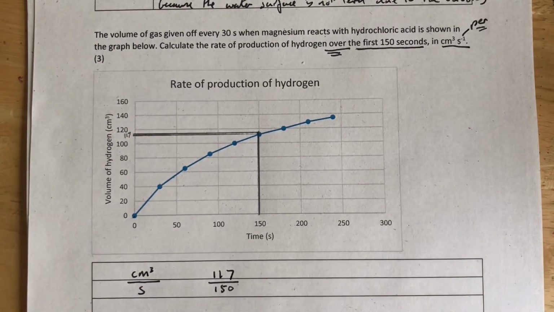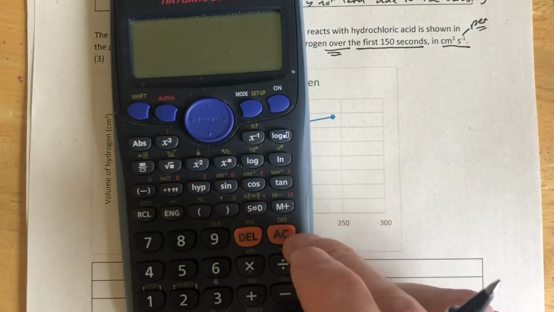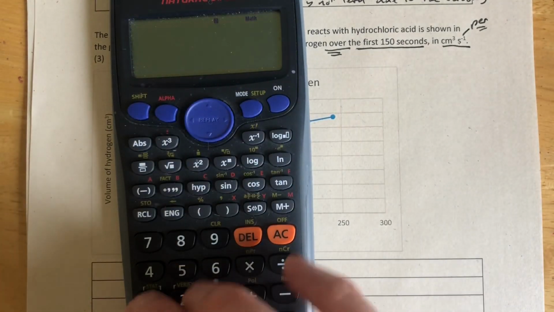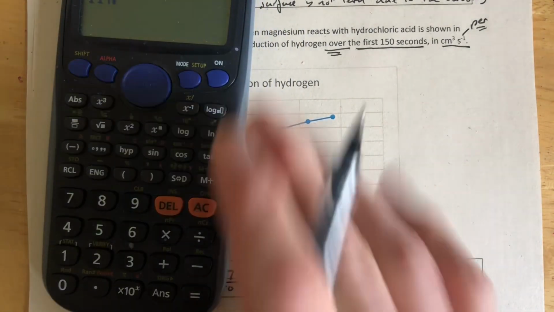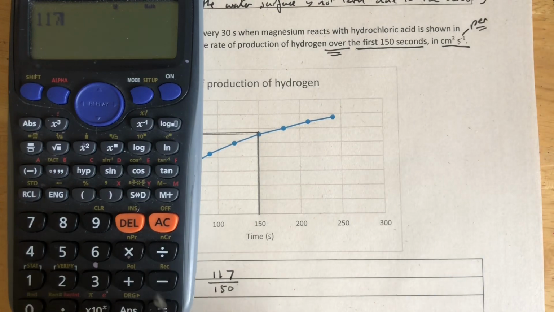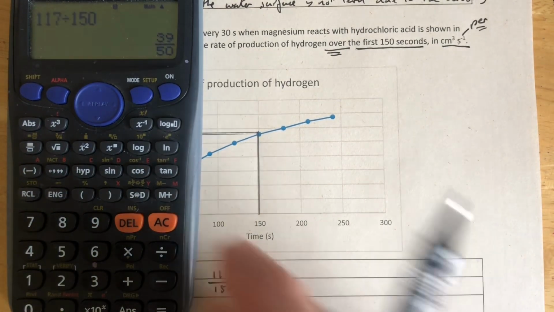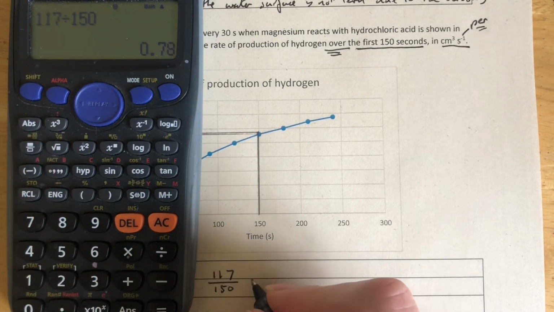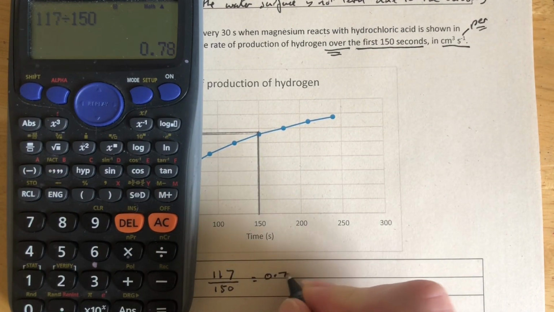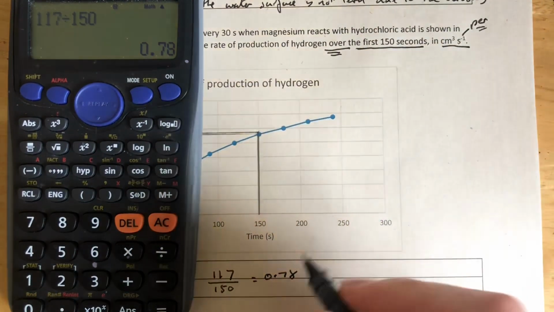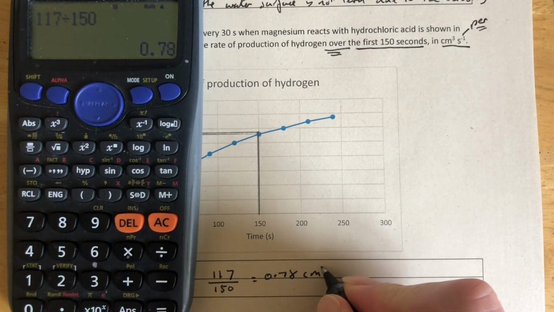So our answer here is 117, what do we say? Divided by 150 equals 0.78, and the unit is centimetre cubed per second.